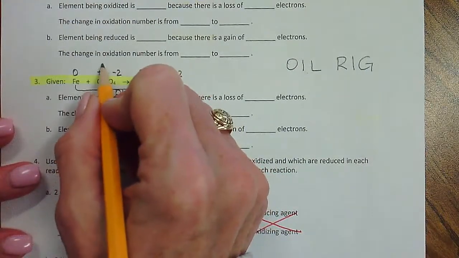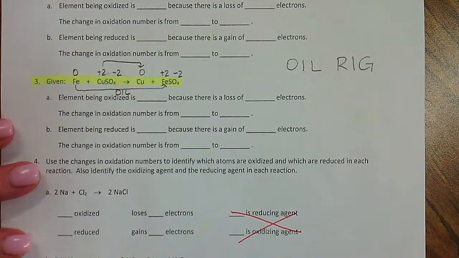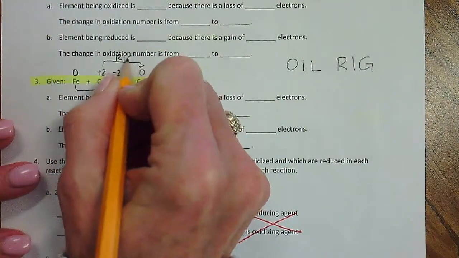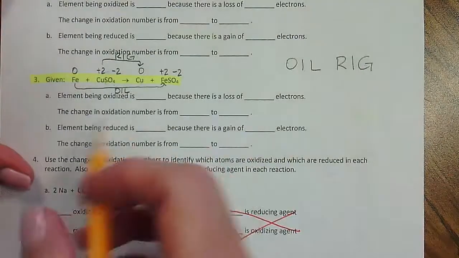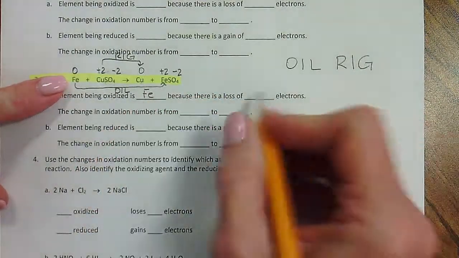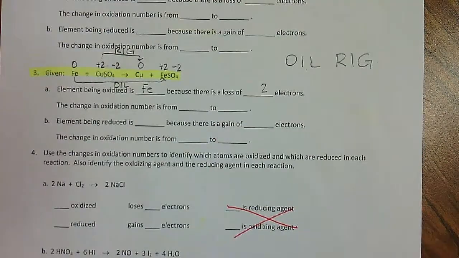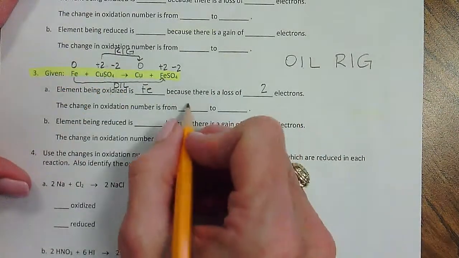Copper goes from a +2 to a 0. If it's positive and it gets less positive, it gains electrons. So this is my reduction. Copper. This is going to help me answer my questions now that I've got everything labeled. The element being oxidized is iron because there is a loss of 2 electrons. The change in oxidation number is from 0 to +2.